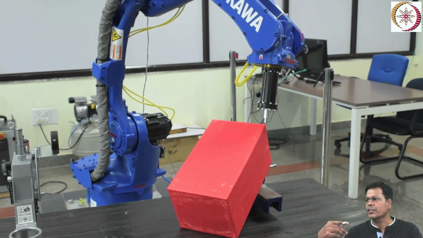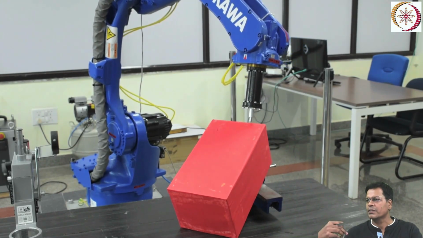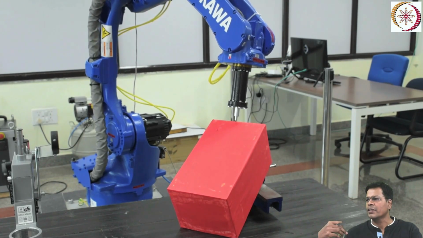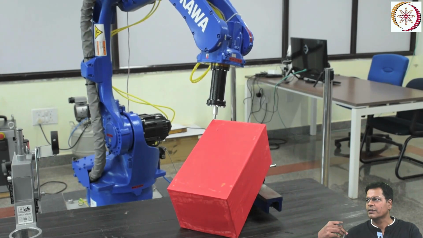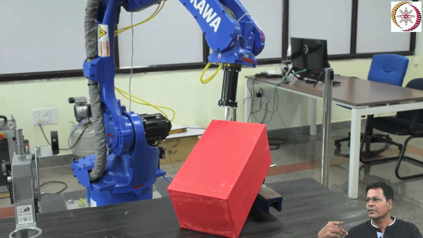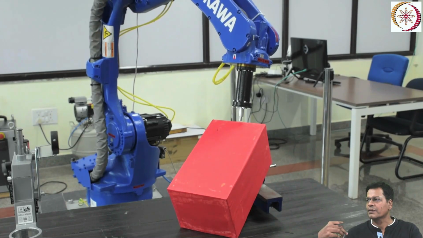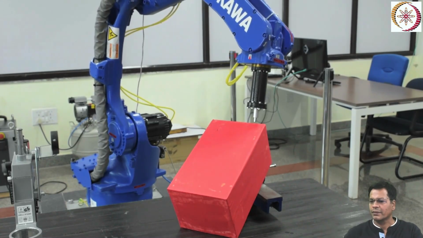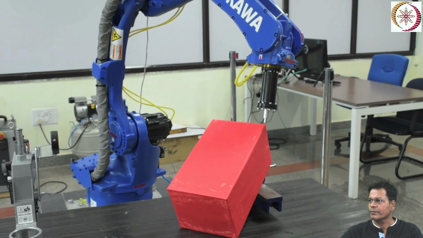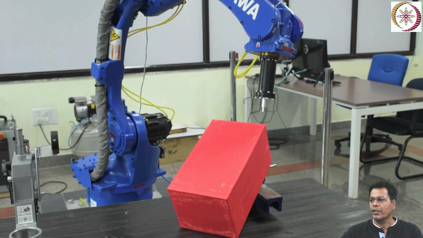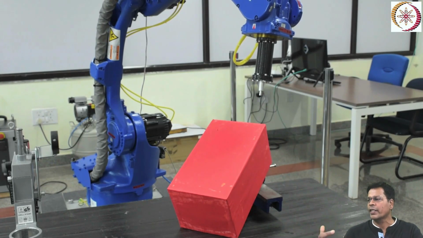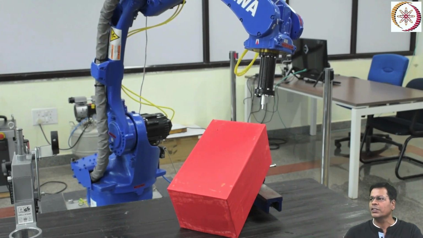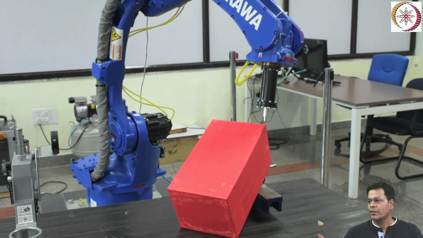This was Y that it covered, and then it is moving along X. Now it is going along Z. X, Y and Z. So you see your robot can now move in a frame which is attached to the work surface.